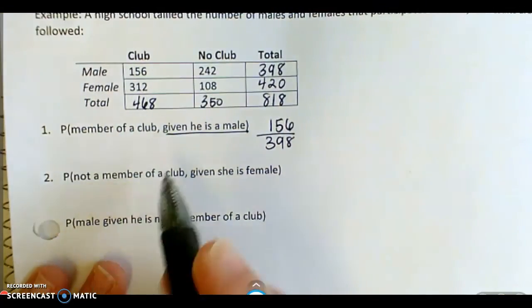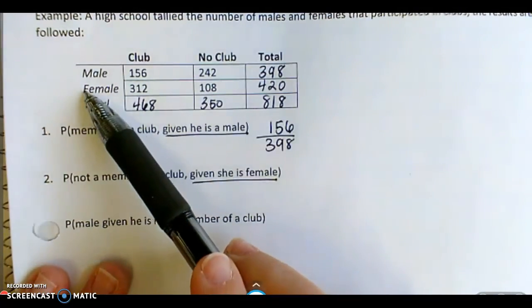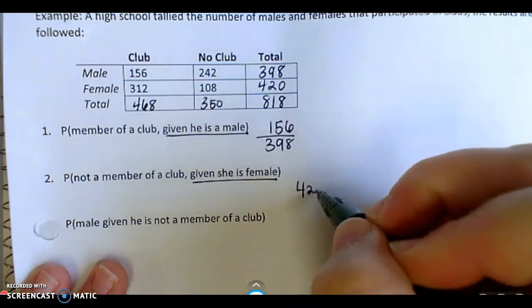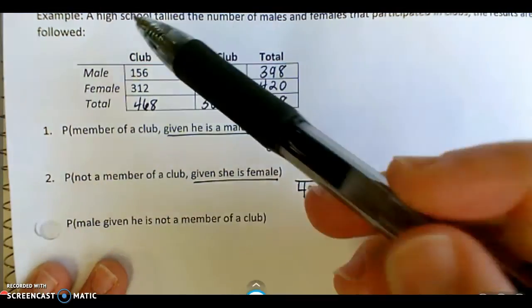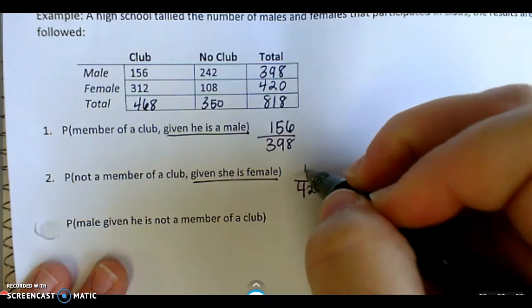Okay? Not a member of a club, given that she's female. Remember, always start with the given. So that means I'm looking at this row here. So 420 is on the bottom. Not a member of a club. So again, we're looking at the females. Not a club, 108. 108 goes on the top.